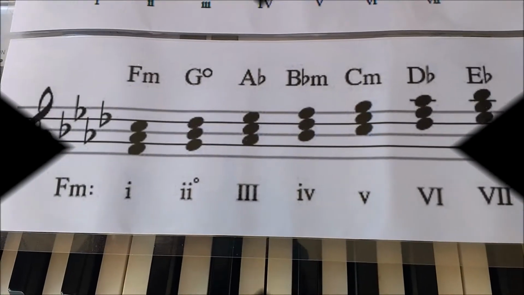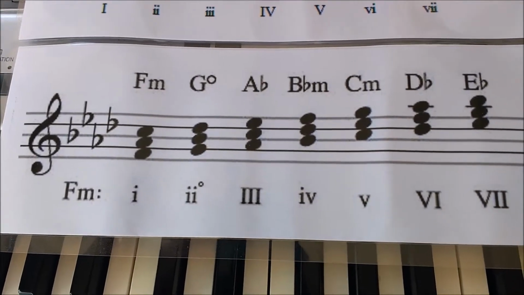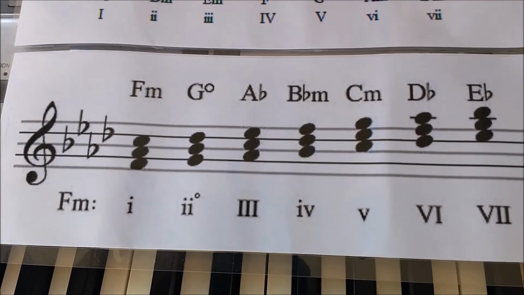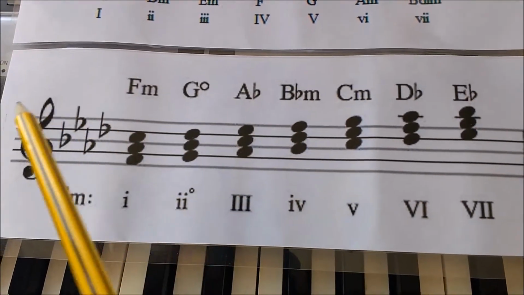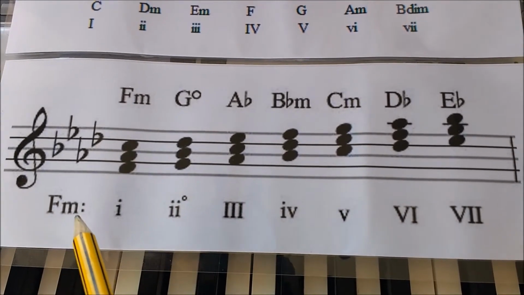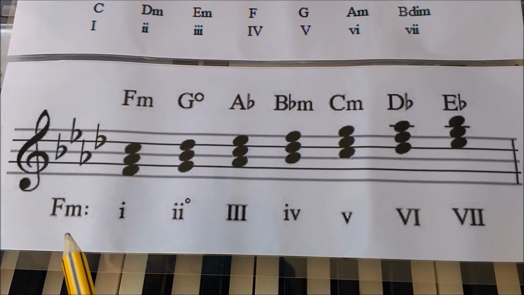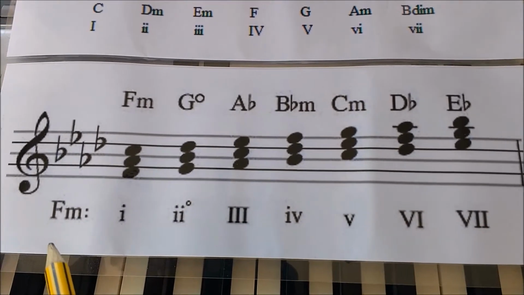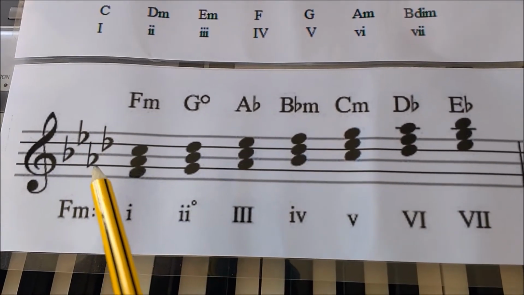Now, similar to the major diatonic chords, or the diatonic chords that relate to a major scale, we have diatonic chords that relate to the relative minor scale. Now, if you look here, this is the minor scale of F minor, and it's relative to the major scale of A flat major, so therefore it has the 4 flats in there: B, E, A and D.